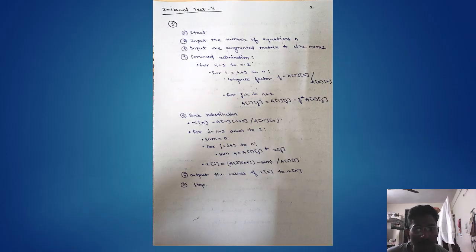Forward elimination: we apply a loop from k to n minus 1, then another loop for i from k plus 1 to n, and compute the factor f equal to a[i][k] divided by a[k][k]. Then apply another loop for j from k to n plus 1, and calculate a[i][j].